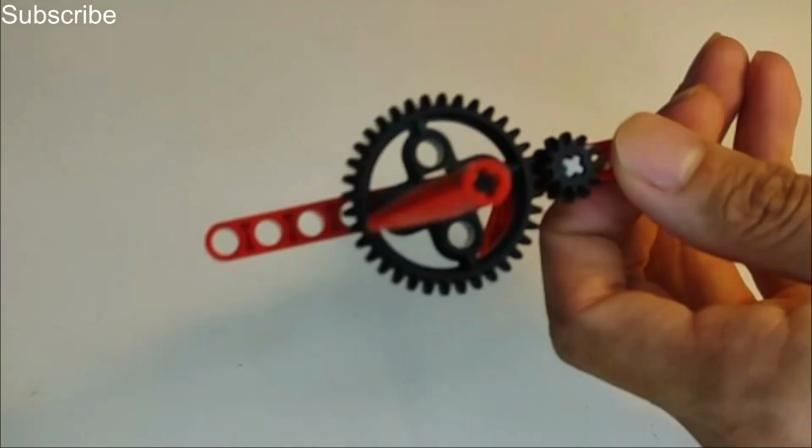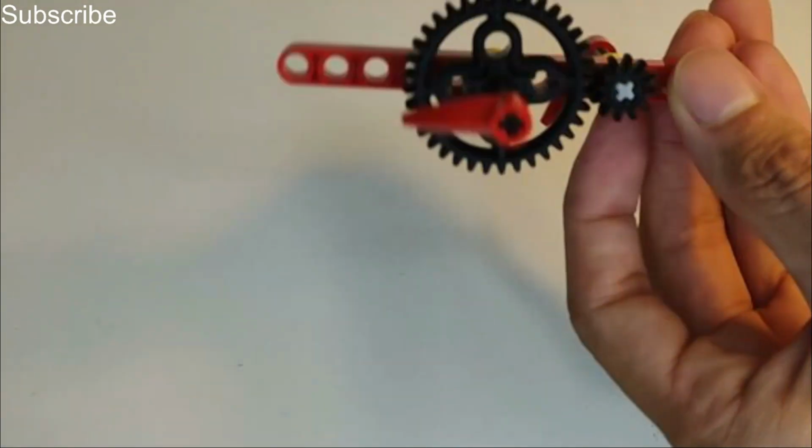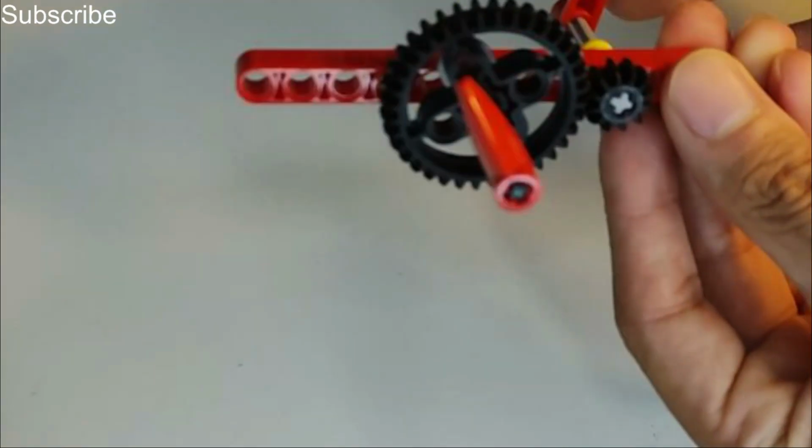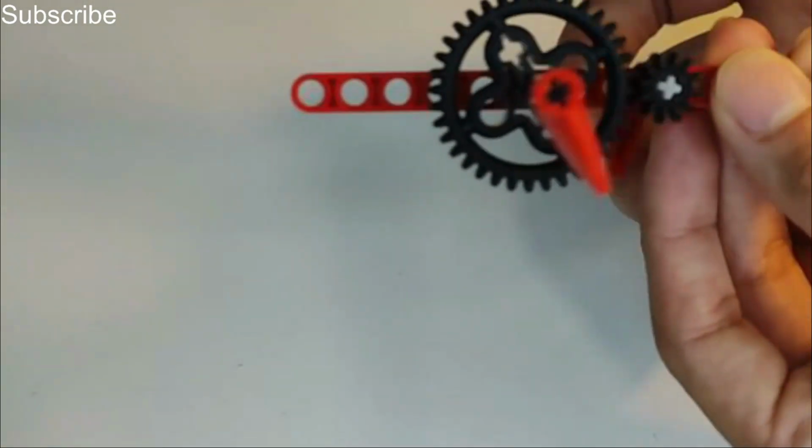So up until this point we have been looking at simple gear trains, and if you didn't check out the video on gears, make sure to do so. So we have an input gear and an output gear. If we turn the input gear, you'll notice that the output gear moves in the opposite direction, as you can see. A compound gear train has more than 2 gears in it.